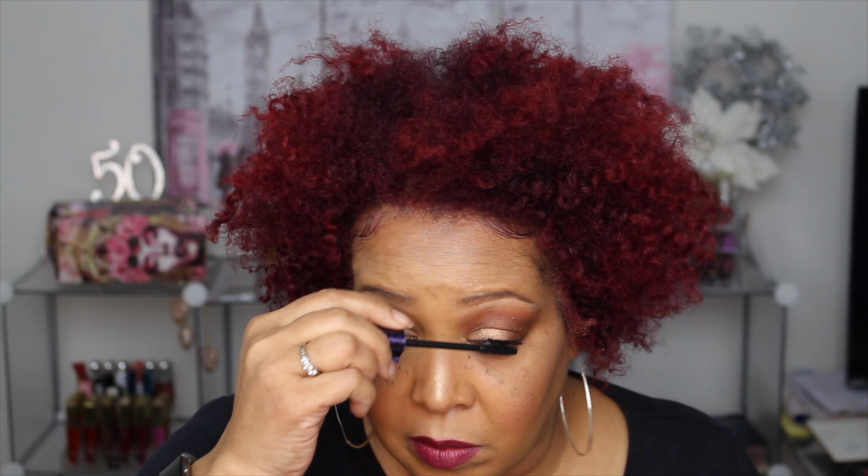I'm also going to use some mascara. I'm not going to apply the lashes because I want you to actually see the difference. If I put dark eyeshadow right here, when I close my eyes, it's going to make all this area look so much smaller.